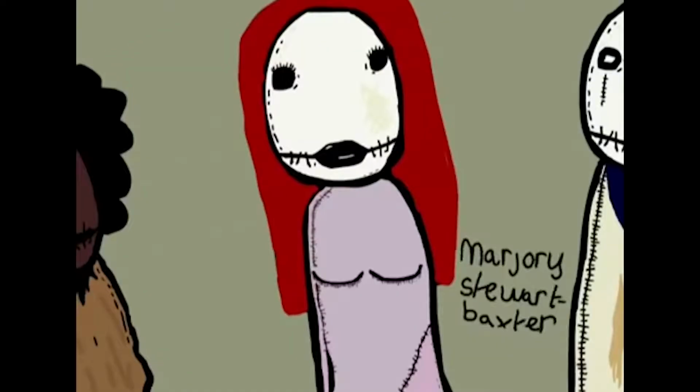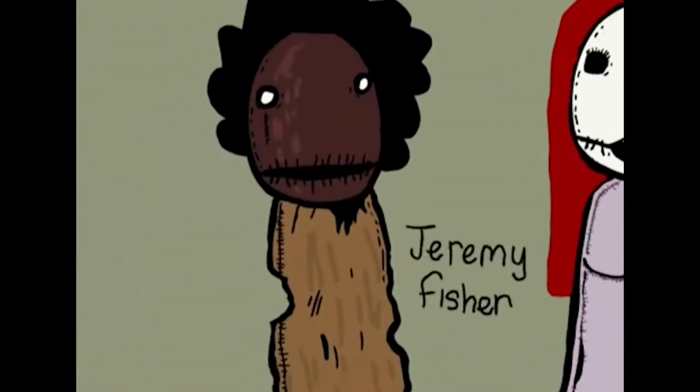Salad Fingers, the person, is not one specific character. Throughout the series, he represents multiple characters, but mainly 3. We have Hubert Cumberdale, Marjorie Stewart-Baxter, and this is Jeremy Fisher. Now, it is clear from episode 11 that Hubert Cumberdale is actually the baby in the series. And it's clear that Jeremy Fisher seems to represent the father of Hubert, which we will discuss why later. But who is Marjorie Stewart-Baxter exactly?